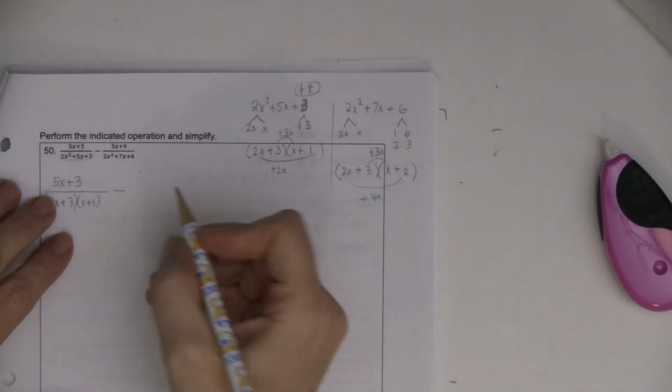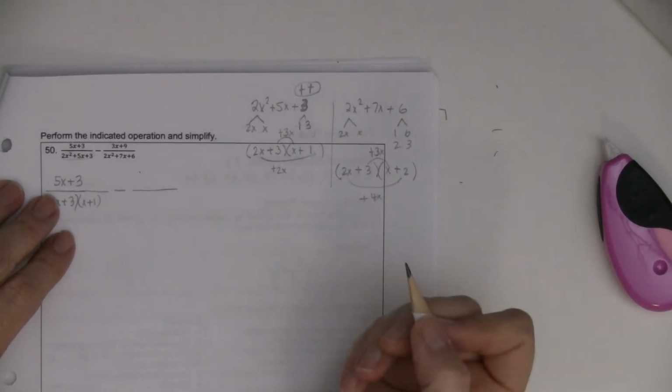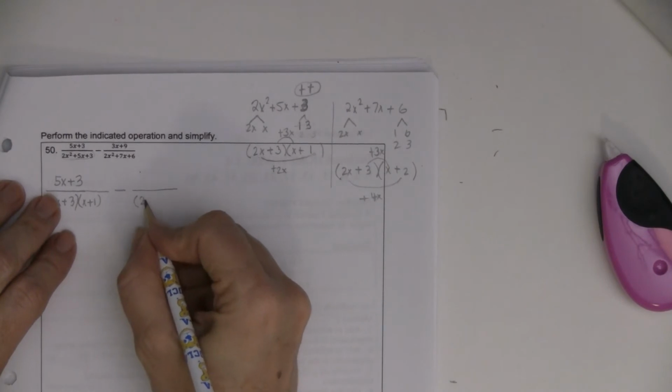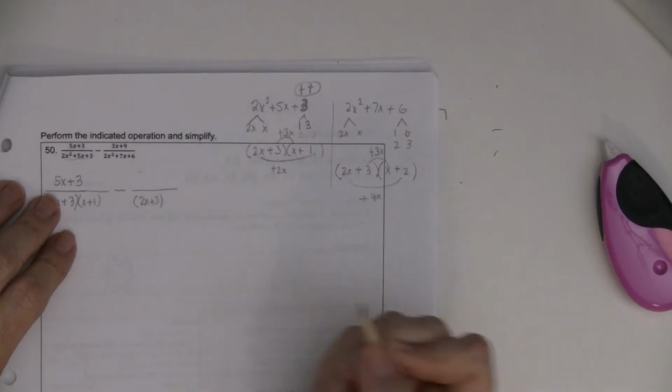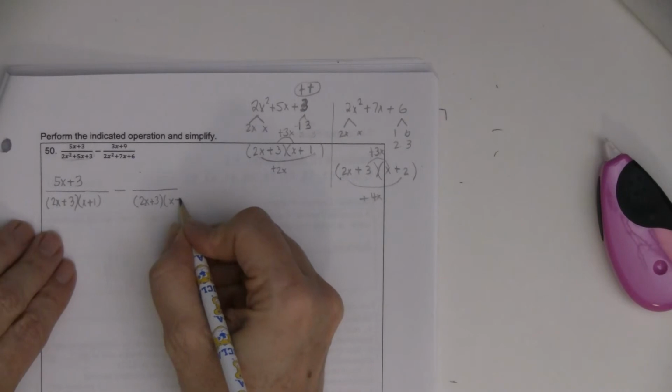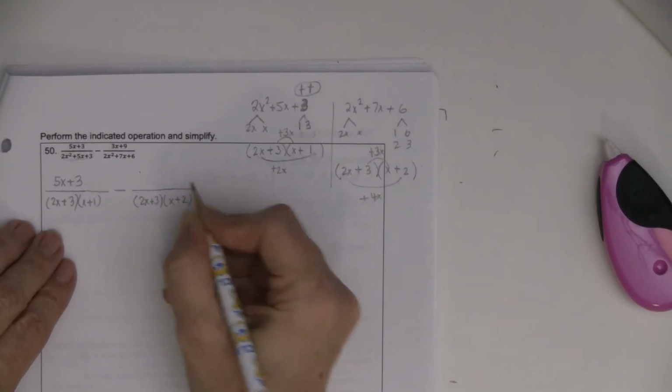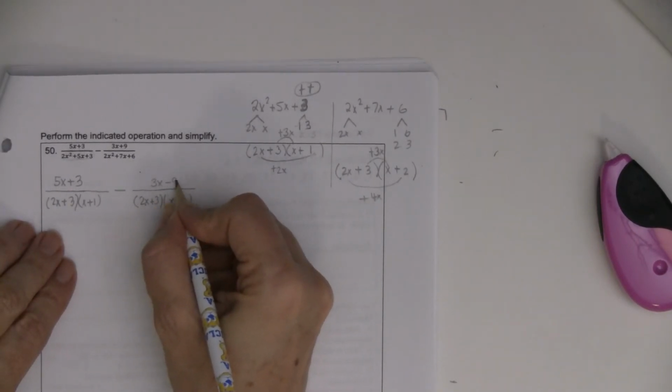So you do get better at it when you practice it. If you don't practice it, you're not going to get better at it. That's what it takes to get better at it, is to practice. And so 3x minus 9.